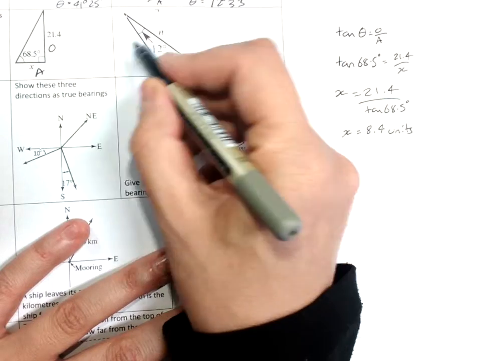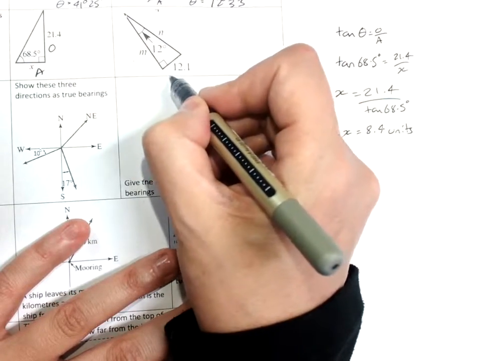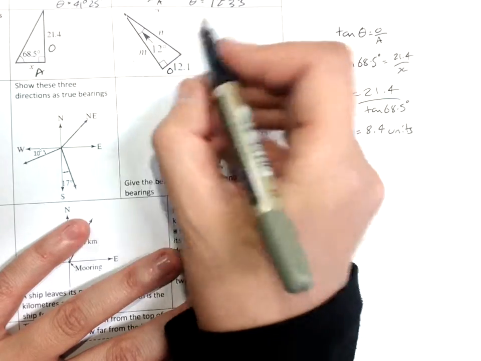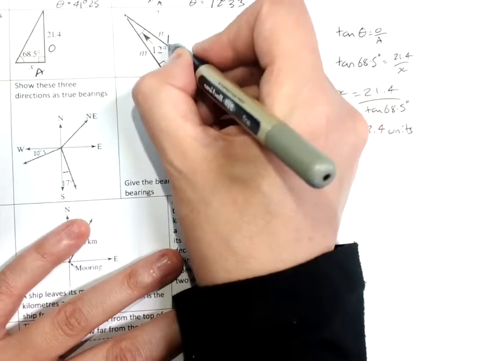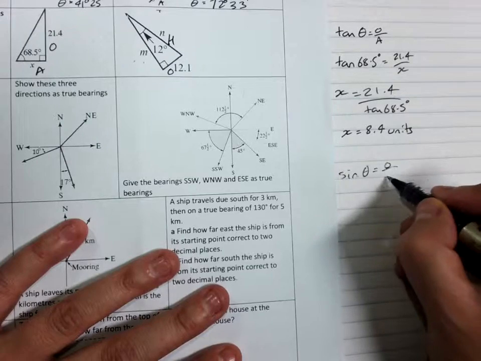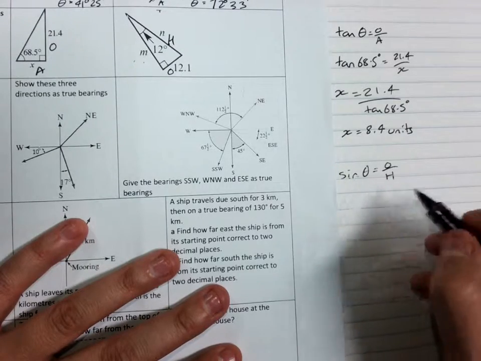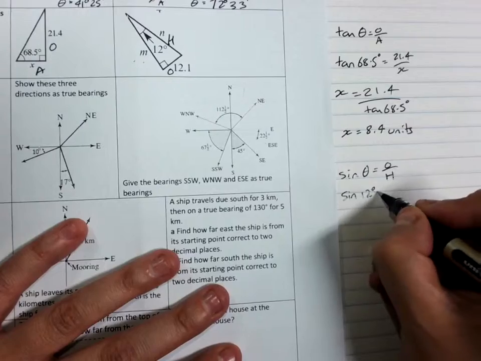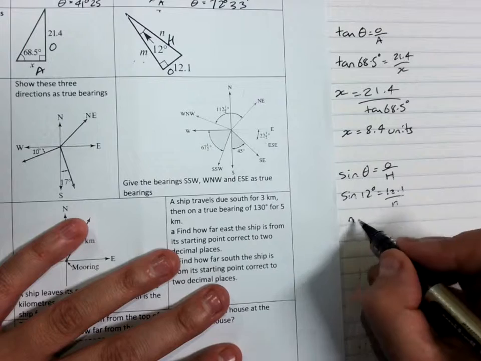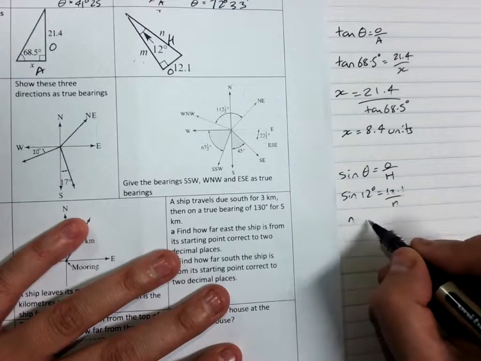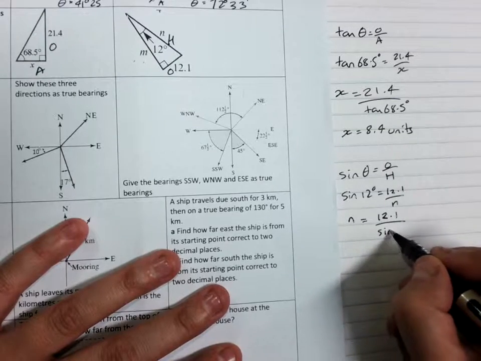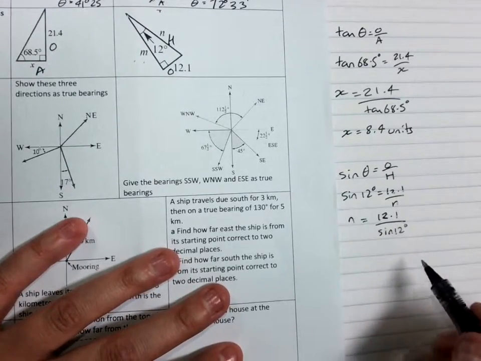Okay, so we've got two unknowns here. I have opposite and I could get hypotenuse or adjacent. We just use tan. Let's get the hypotenuse. Substitute your values. 12.1 over n. Unknown on the bottom, so we're going to end up dividing.